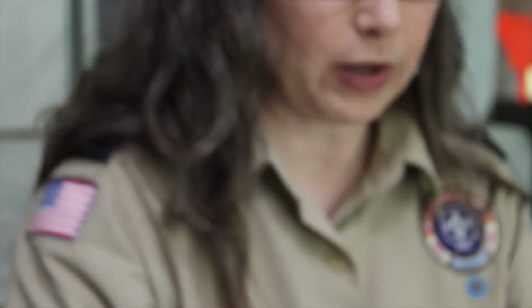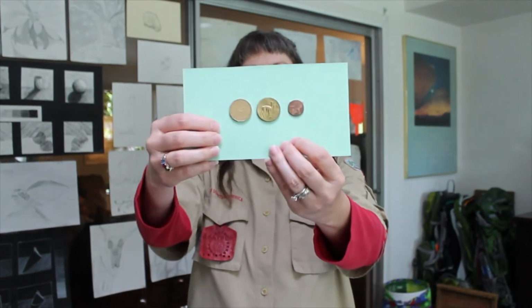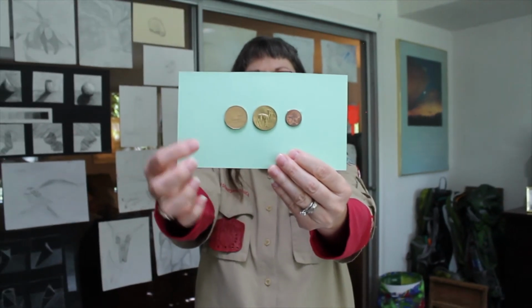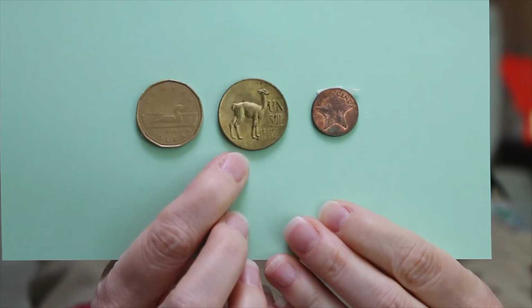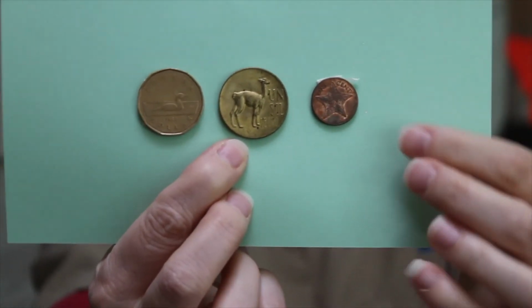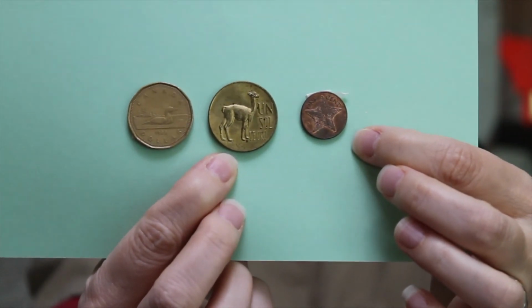Now, the back of coins also usually have something that's representative of their country, and some places will use animals. So here I have an example. The Canadian has a loon. The Peruvian coin has a llama, and on this penny from Bahamas you see a sea star.